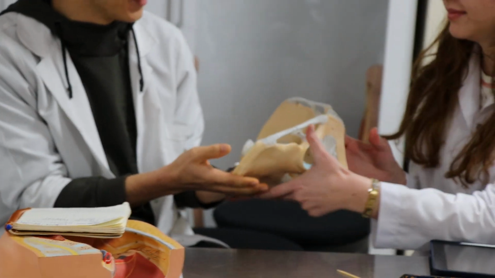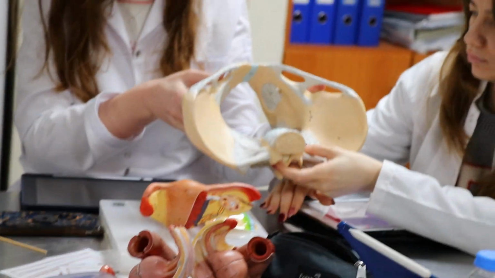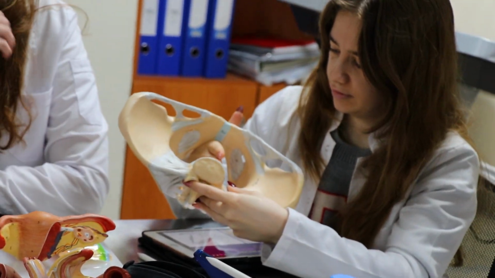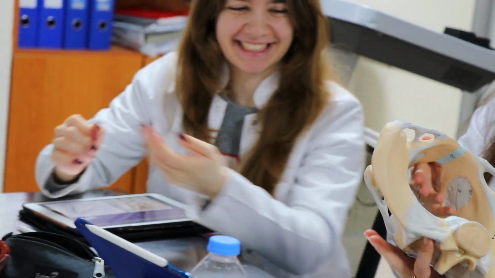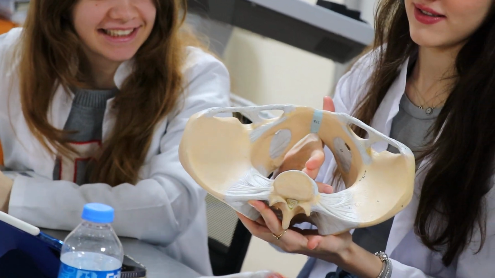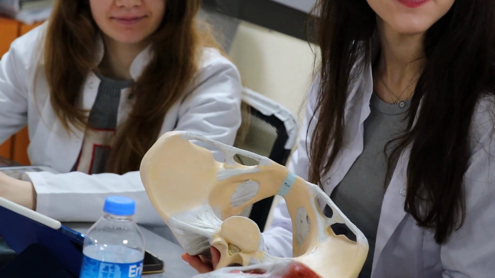Okay, Lisa. Do it. Yeah, touch the promontory. You will measure this area from here to here. I will measure my hand, and you measure your own.